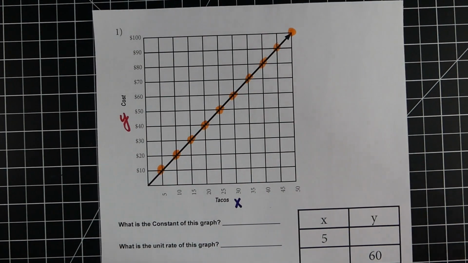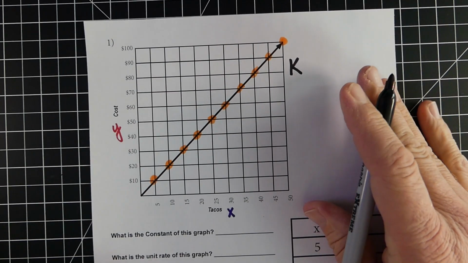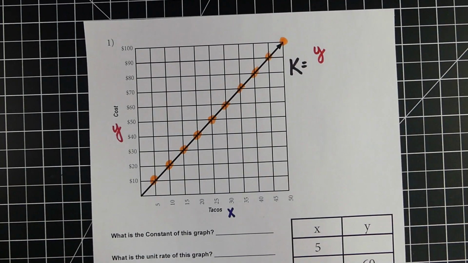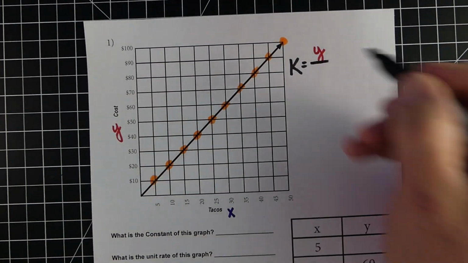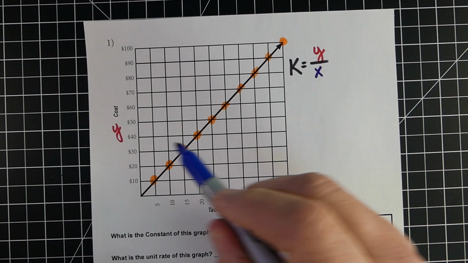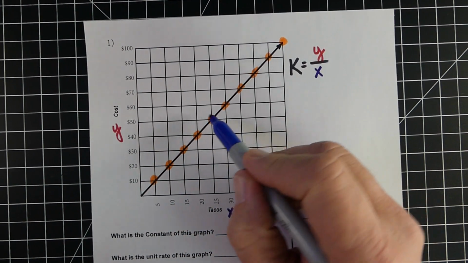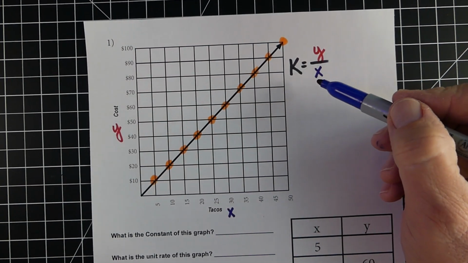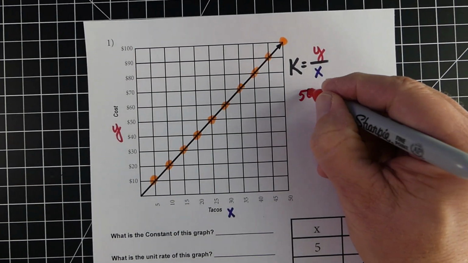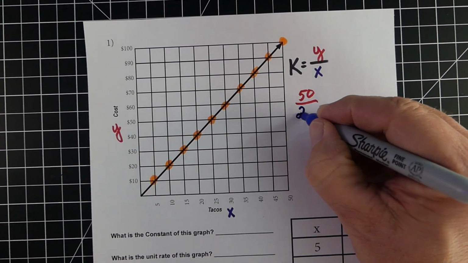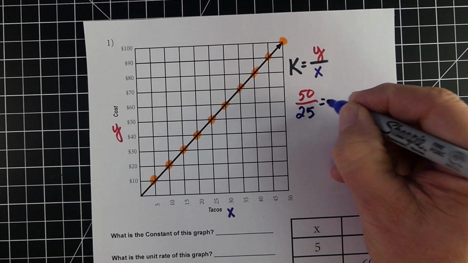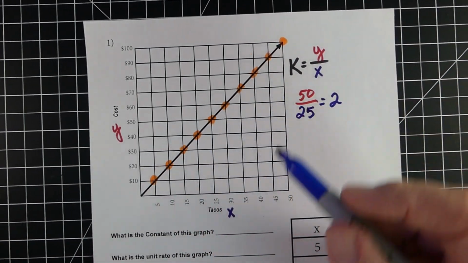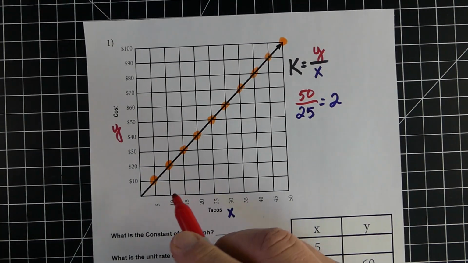So to find the constant of a graph, first of all, they use a k to represent constant. Not really sure why, but it is what it is. So to find the constant, we're going to take y and we're going to divide it by x. So you pick a random point on the line. So for example here it says $50 and it's 25 tacos. So the 50 is on the y-axis, so we're going to put the 50 on top. The 25 represents the x-axis, so we're going to put it on the bottom. So when we take 50, we divide it by 25, we get 2. So our constant proportionality is going to be 2.